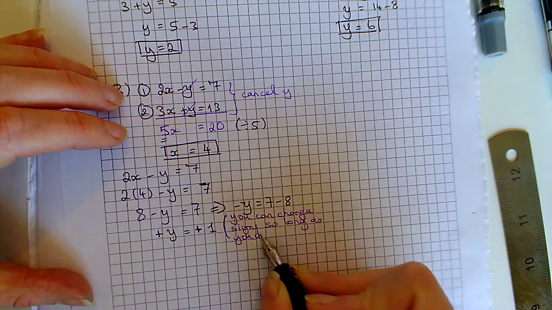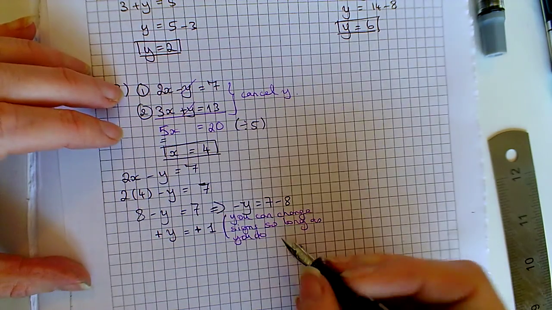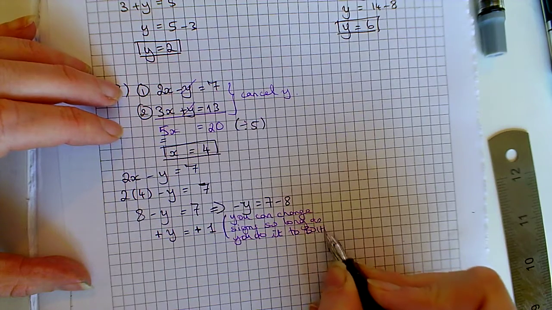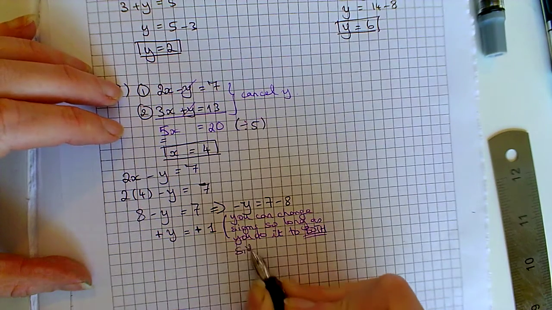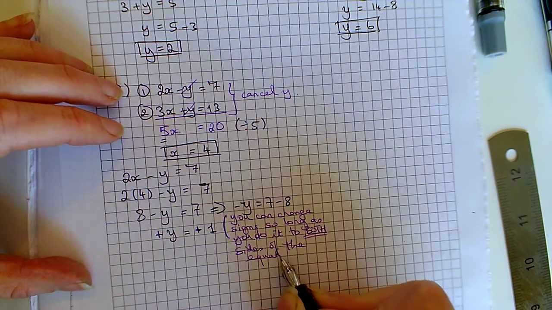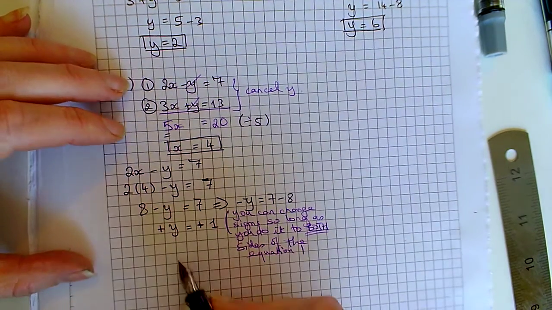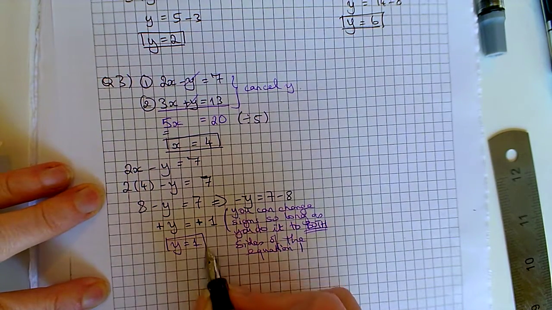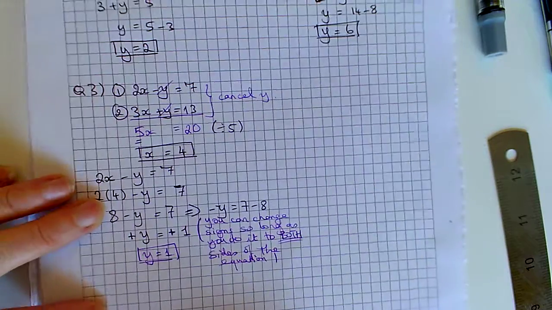So we're back at this again. We must do whatever we do, we must do it to both sides. Both sides of the equation. And y is equal to 1 was the answer for my second variable.